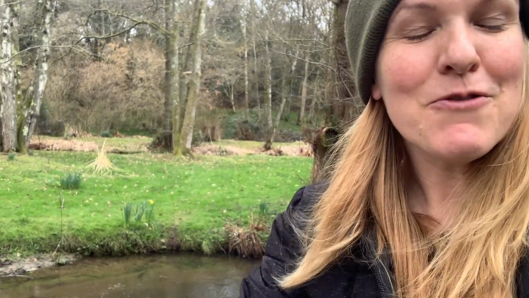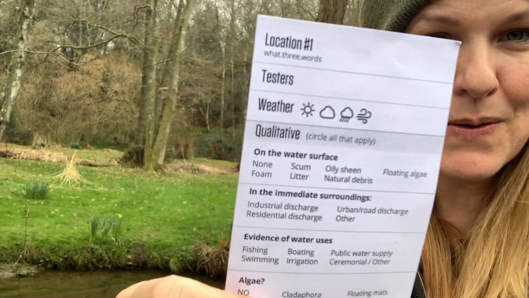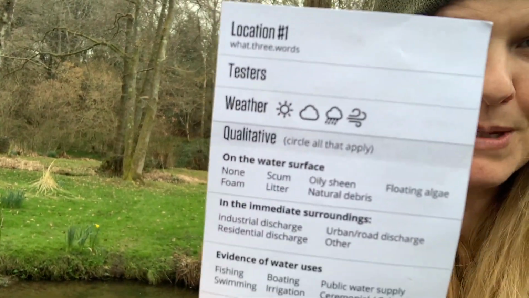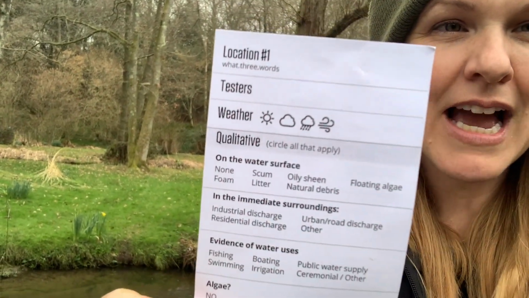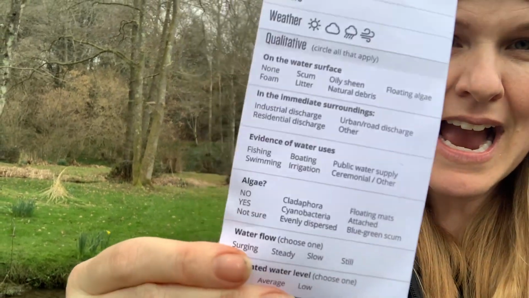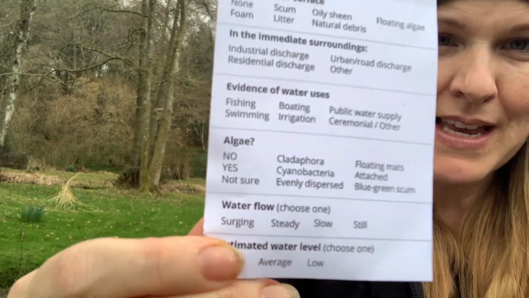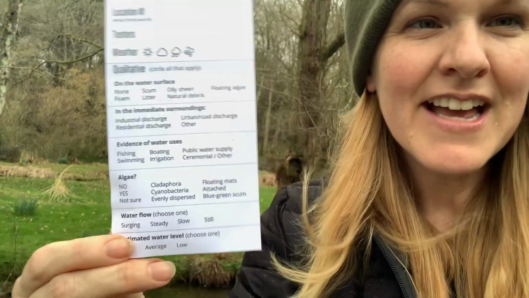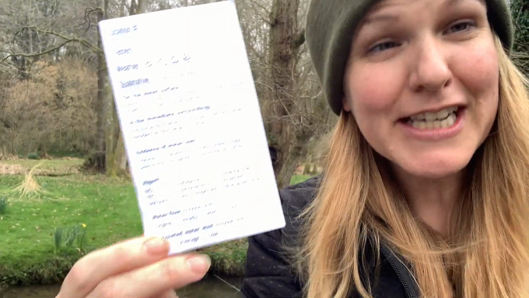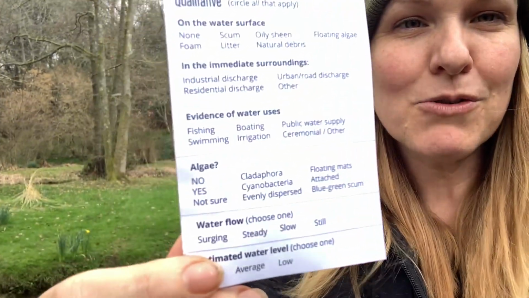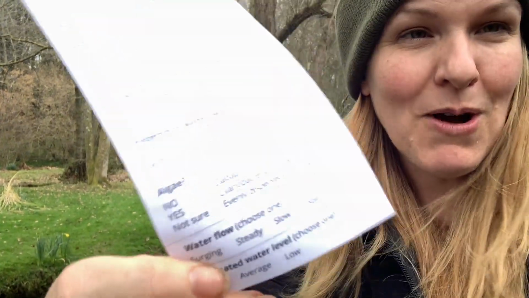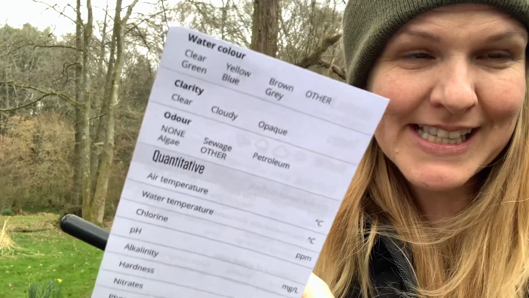So once you find your location, you're going to enter in, there's no spot for this, but we really need you to enter in the time and date, the weather, and the qualitative assessment. There's some quite technical terms for algae. I don't think that you're going to see any algae today. I really hope you don't. But do take some photos and we'll help you identify what type of algae it is. So there's a few more questions there.